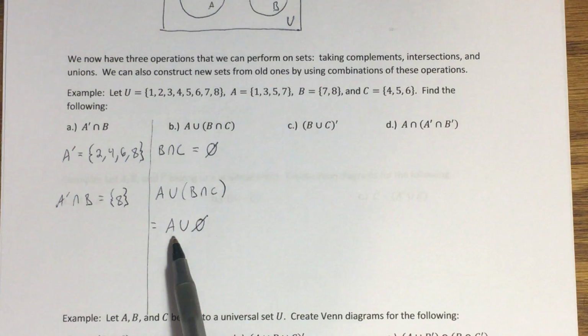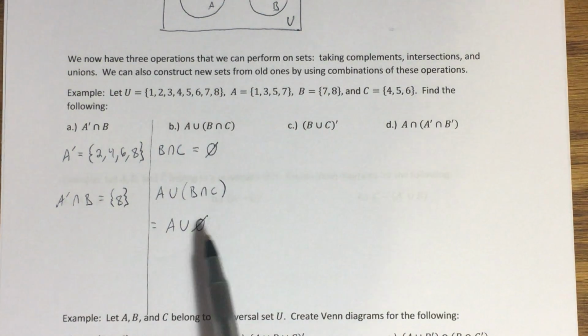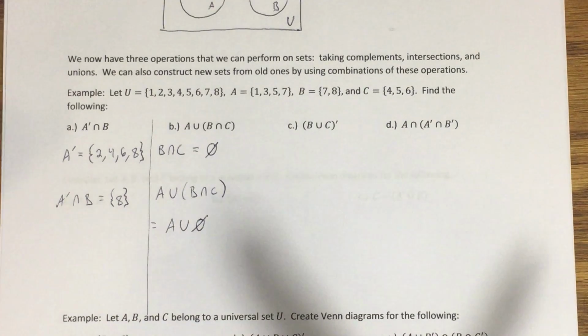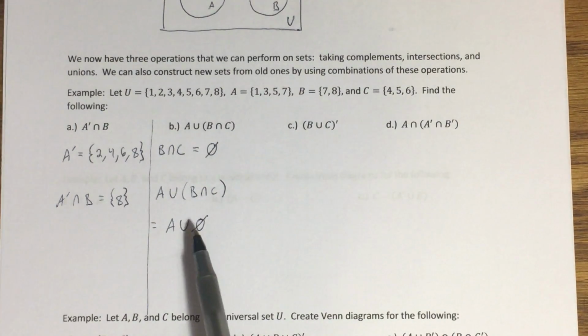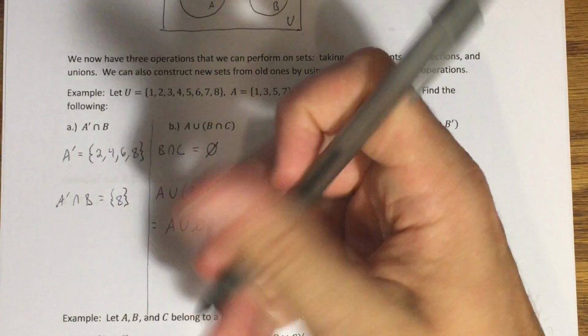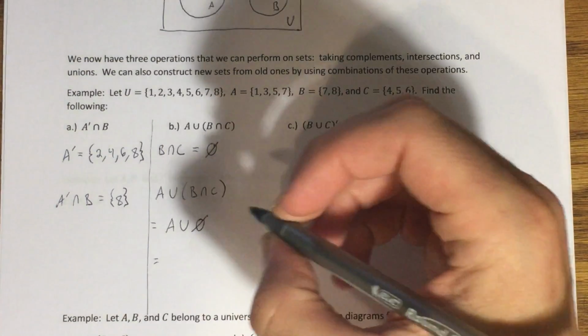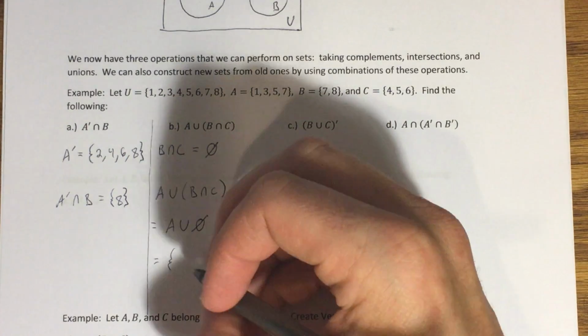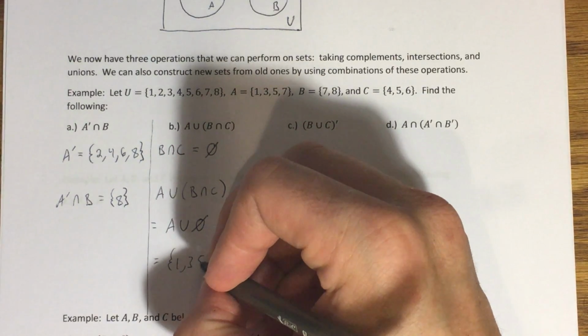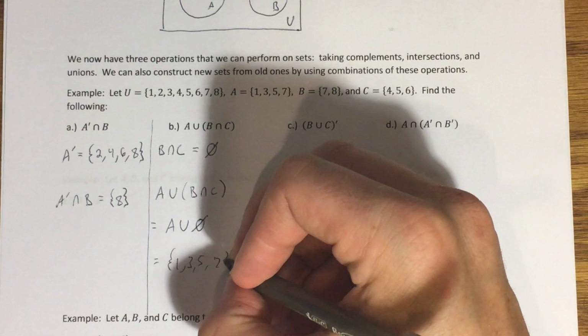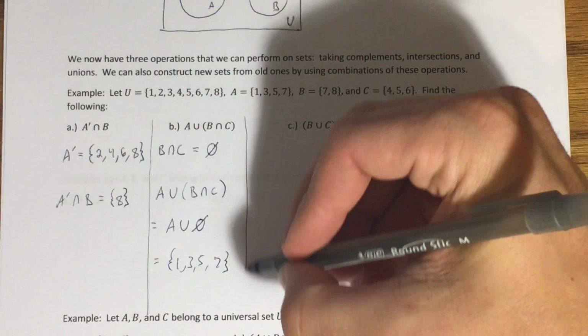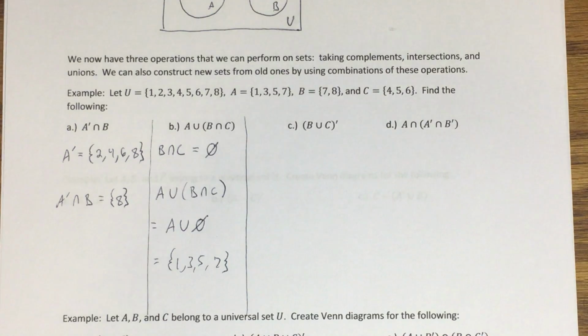Well, again, think of the bucket analogy. If I take all of the elements of A and dump them into a bucket, and then I take all of the elements of the empty set and dump them into the same bucket, the union is what I have as a total in that bucket. But the empty set doesn't have anything in it. It has nothing to contribute. So this union will only consist of the elements of A, which are 1, 3, 5, and 7. That's it. Nothing else.